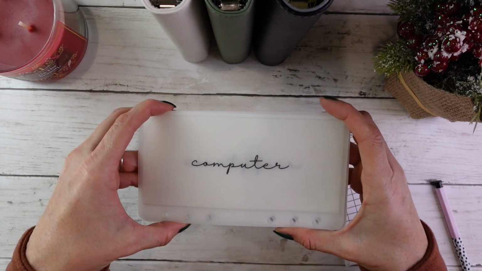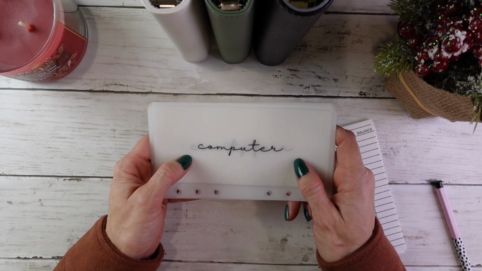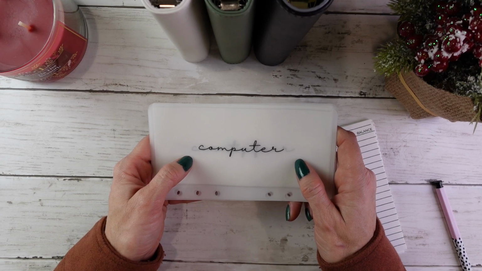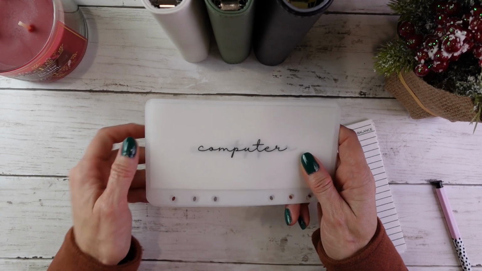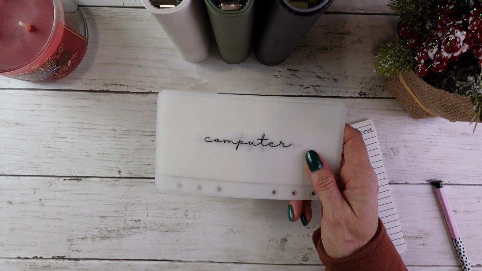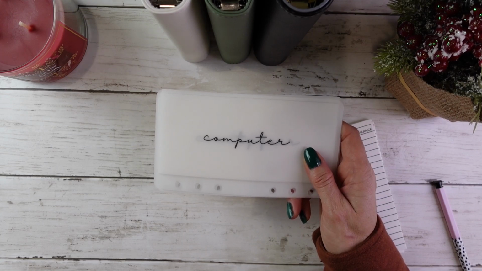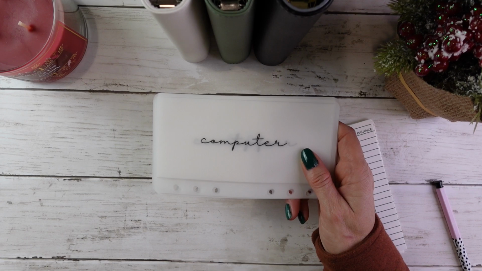Computer, so I have an older Apple, I don't even know what it is, Apple Air, Apple Mac, I don't know. Anyways, I have that, and it's older and it doesn't have a whole lot of storage, especially because I make stickers and different things, and it doesn't hold very much storage.